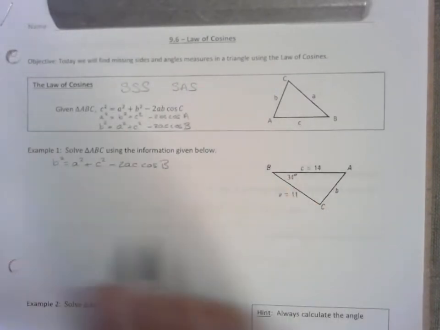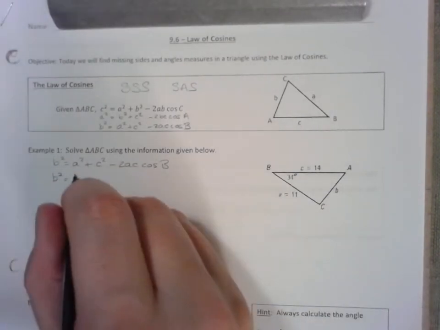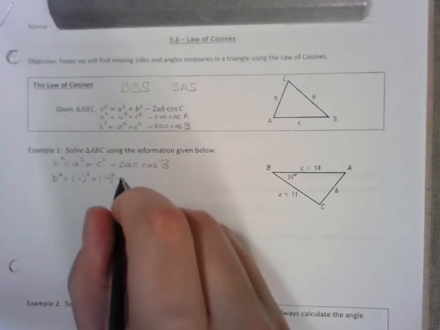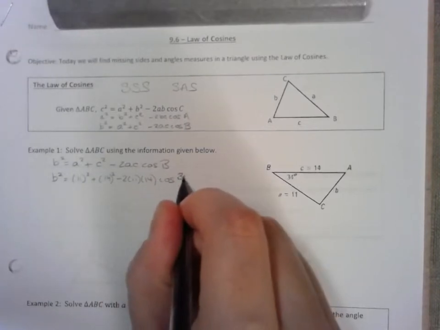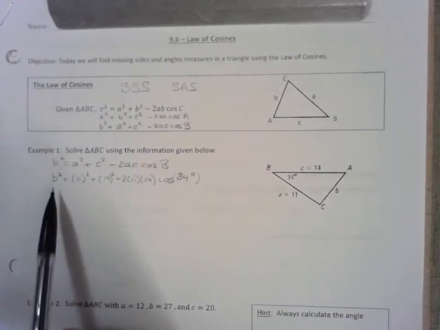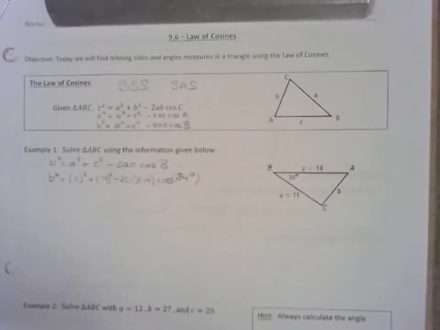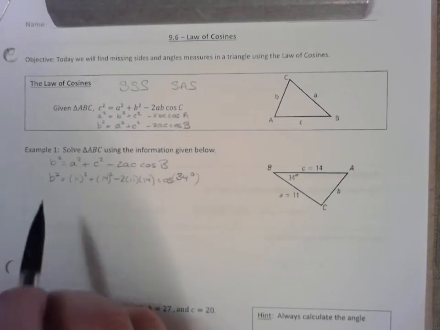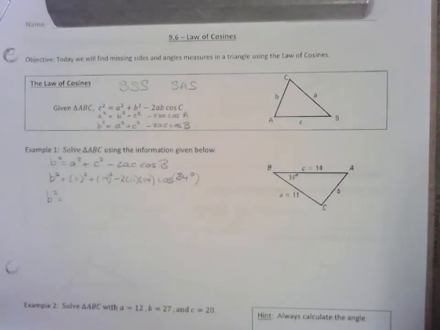Now I'm going to start filling things in. I don't know the value of B squared, although that term is isolated. That's a good start. 11 squared plus 14 squared minus 2 times 11 times 14 cosine of 34 degrees. So we plug in all the information we can, and to solve for B, all I need to do is evaluate the right-hand side and then get rid of that squared by square rooting. Your calculator does a great job of doing this, so I'm just going to let it do its thing.